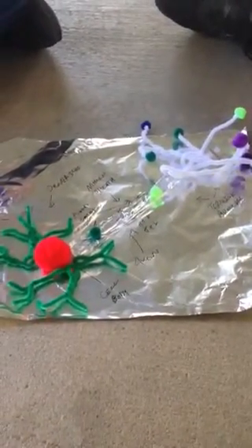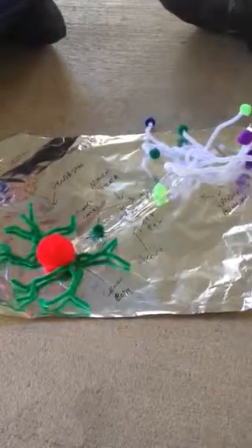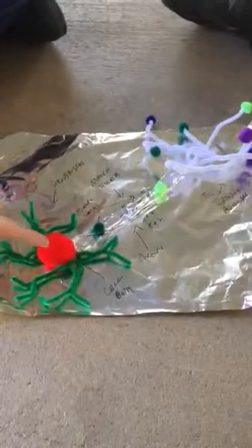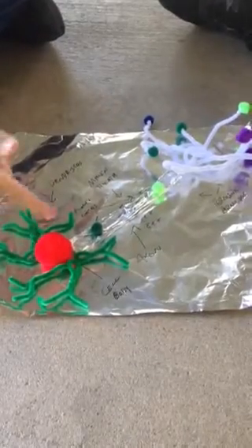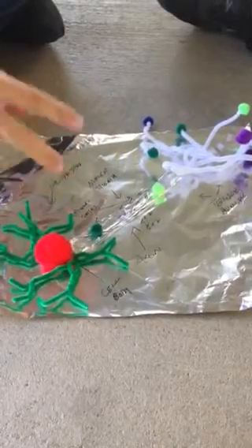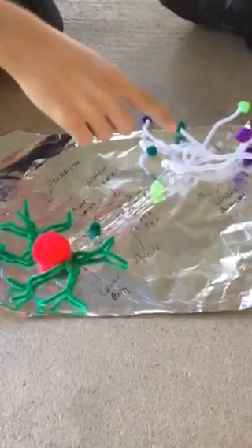This is our diagram of the neuron, and a neuron is a nerve cell, which is the basic building block of the nervous system. The neuron is made of several important parts: the dendrites, cell body, the axon, the myelin sheath, axon gates, and the terminal branches.